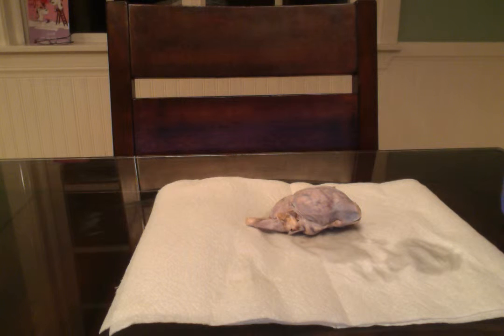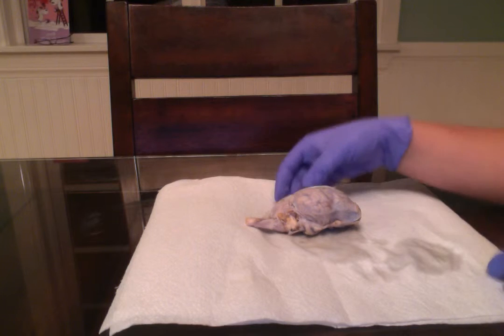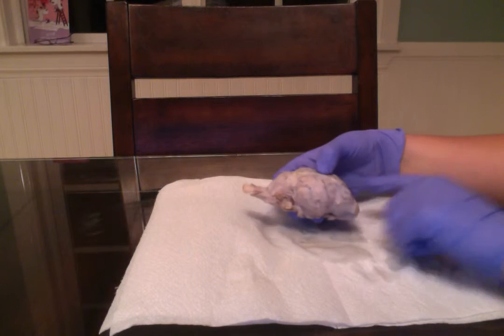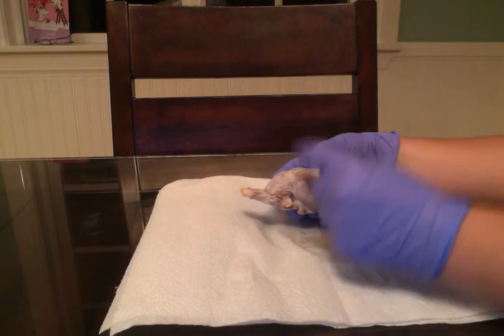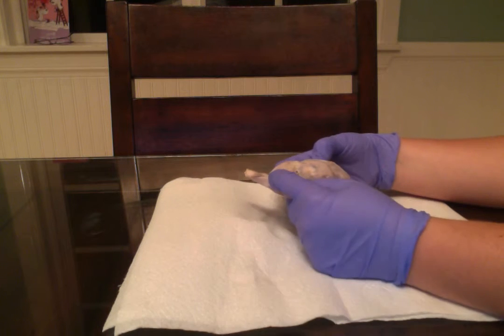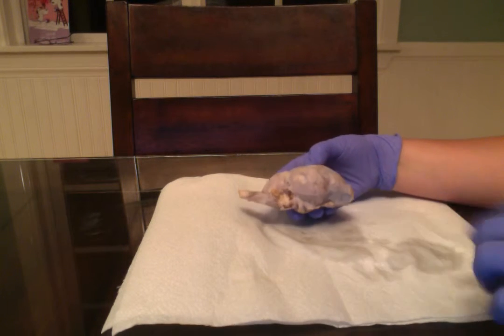My name is Charlotte Huntoon, and I'm doing a video on the gross anatomy of a sheep's brain. We are going to look at the frontal lobe, the parietal lobe, the occipital lobe, and the temporal lobe.